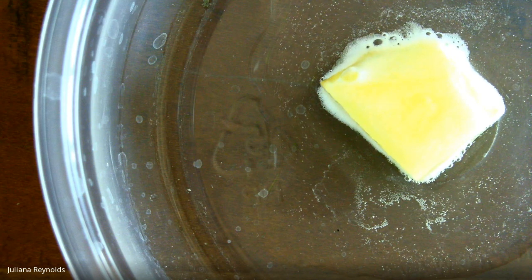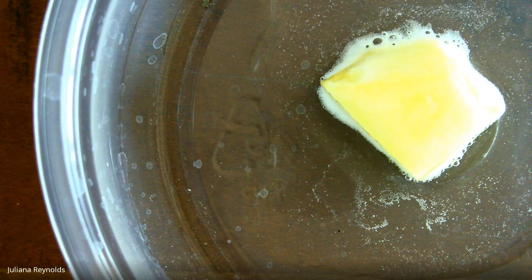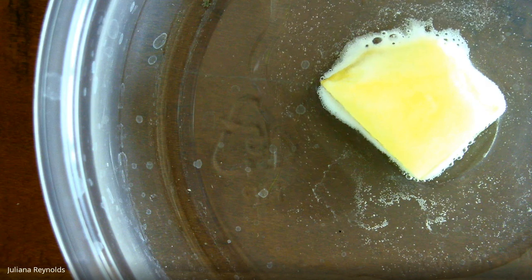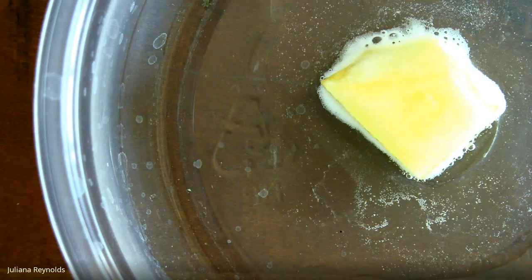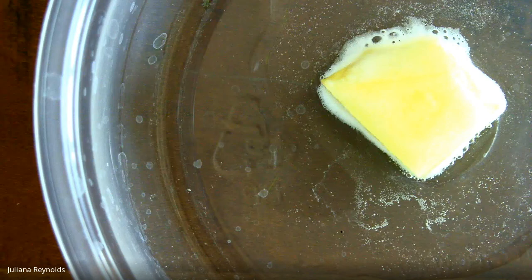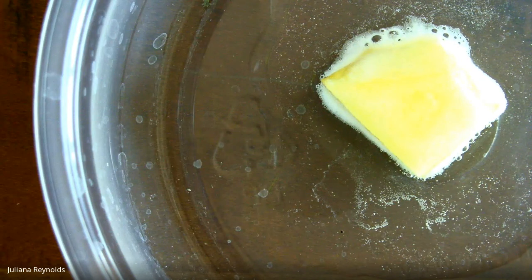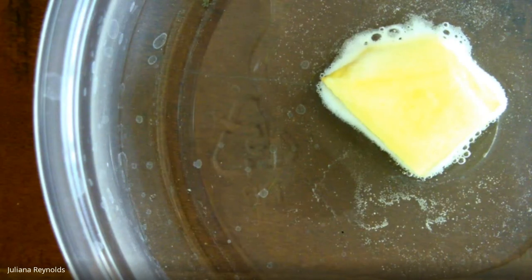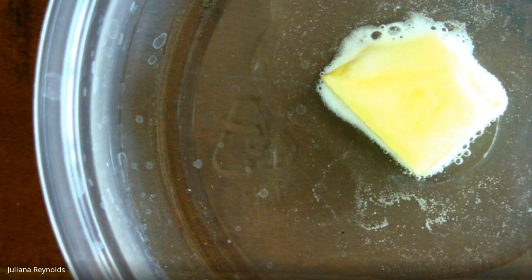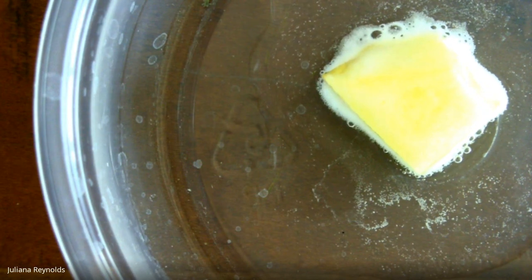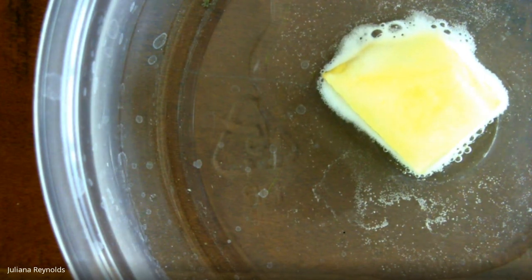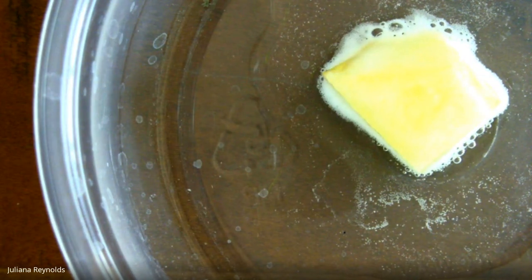Please take a moment and record your observations and draw your conclusions. Does anyone have any questions about the potato that's reacting with the hydrogen peroxide right now?